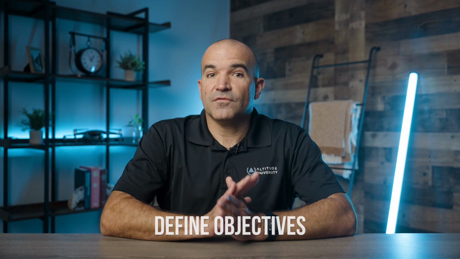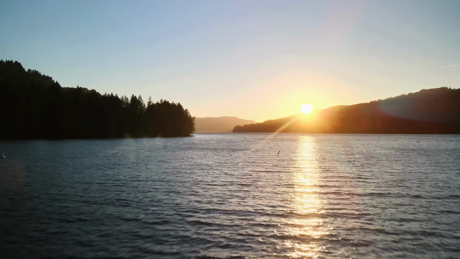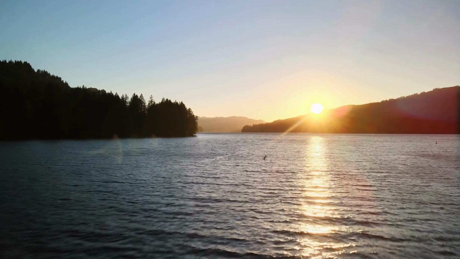The first and most important step in mission planning is to define your objective. What are you trying to achieve with this flight? Is the goal to capture high-resolution photos, produce a thermal inspection report, or generate a geofenced map?